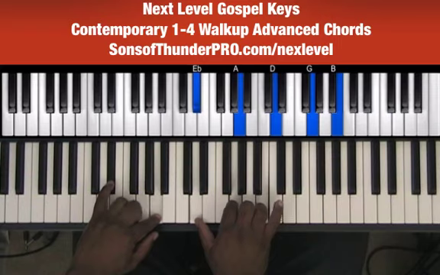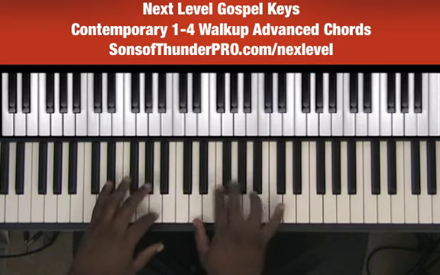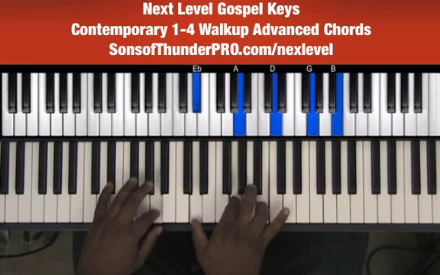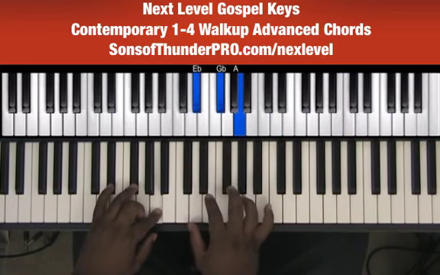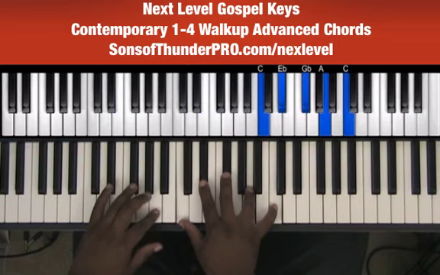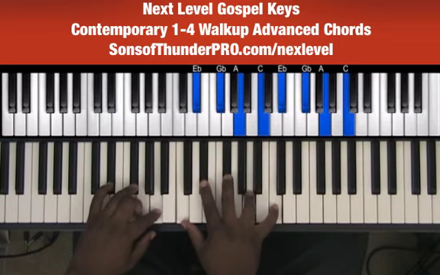I want to walk that melody up, so I'll play E flat and the A in my left hand, and then I'll play a D, G, and then the B. And then I'll do a E flat, G flat, A. I'll do a C, E flat, G flat, A, C. And this whole movement is walking me into the 1 over the 5.